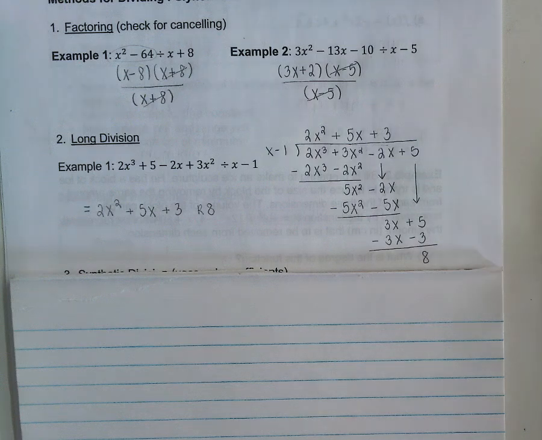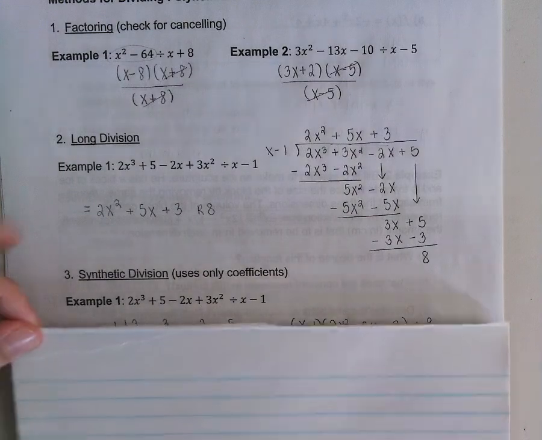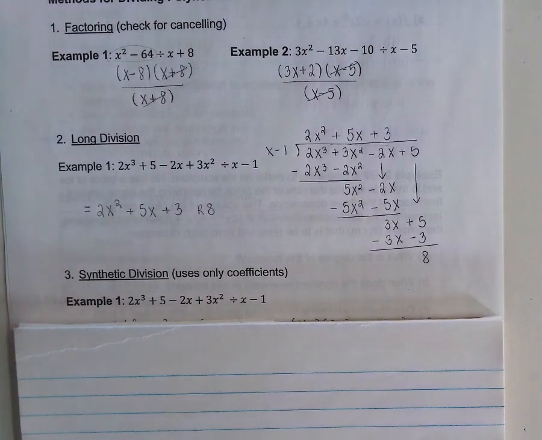If you're not familiar with long division, we're not going to worry right now about using it for polynomials, because synthetic division, which is the third method in your notes, is actually much more efficient and basically takes the process of long division and just simplifies it so that we only use the coefficient. It makes the process simpler, faster to write, and much easier to work through.